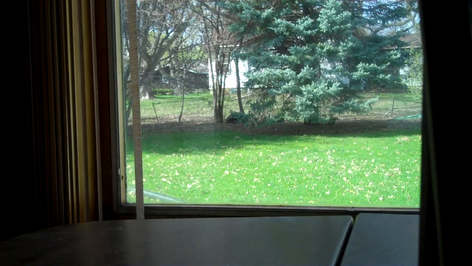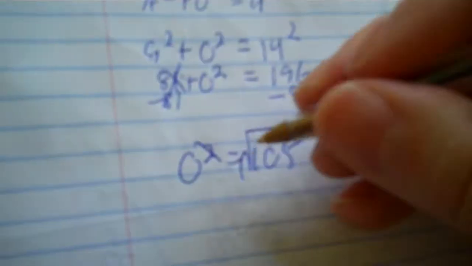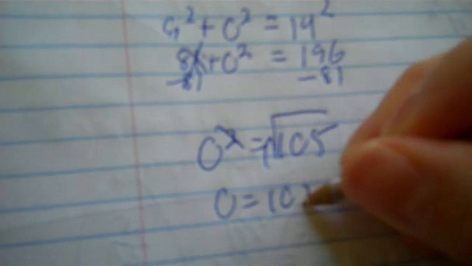I'll use a phone calculator. Round to the nearest hundredth, 10.25. So O is approximately 10.25.